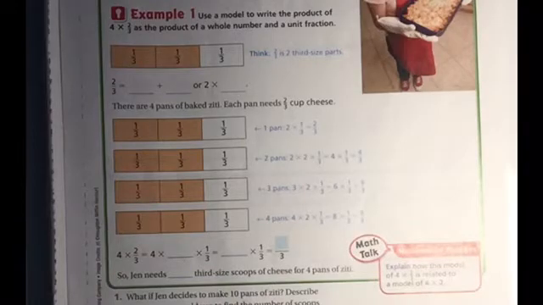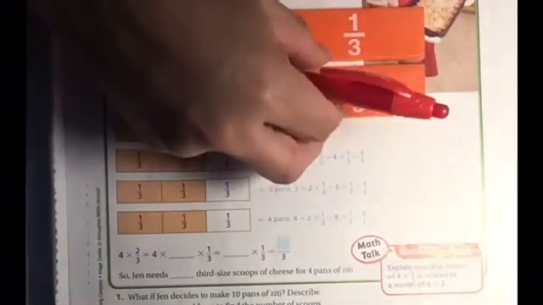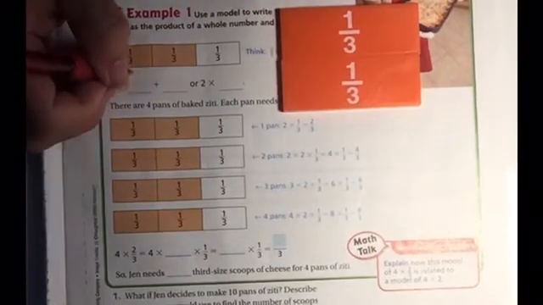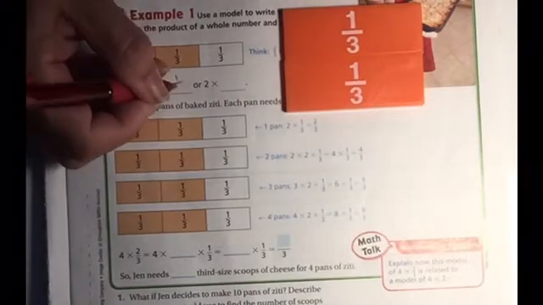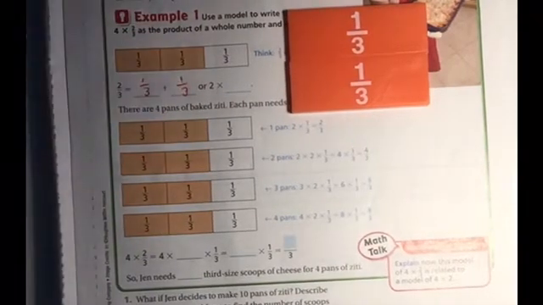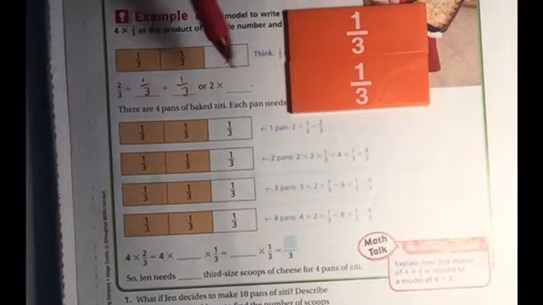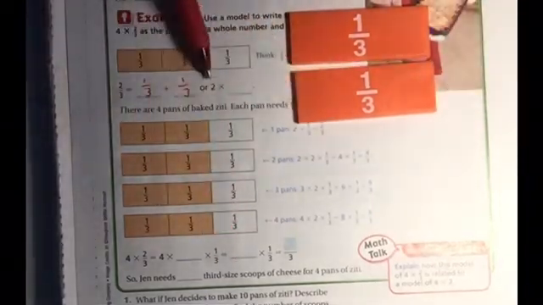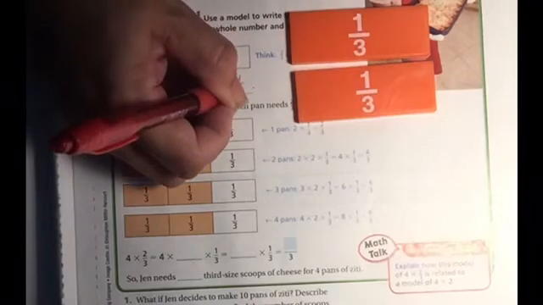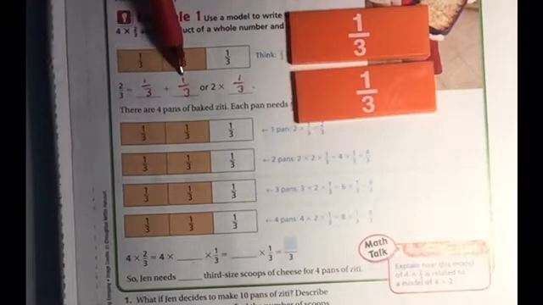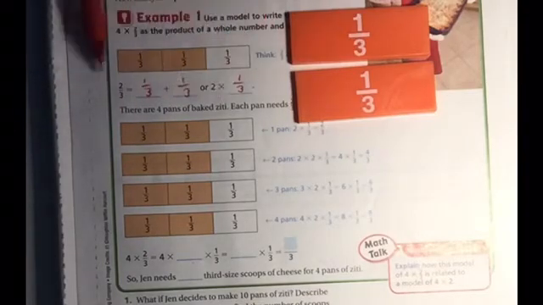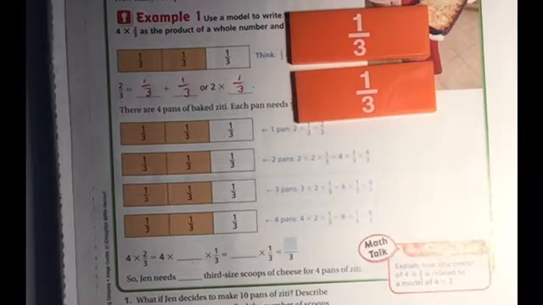If we're doing repeated addition, 2/3 equals 1/3 plus 1/3. But if we're multiplying, that means 2 times 1/3 equals 2/3. That's just 2 different ways to represent it.